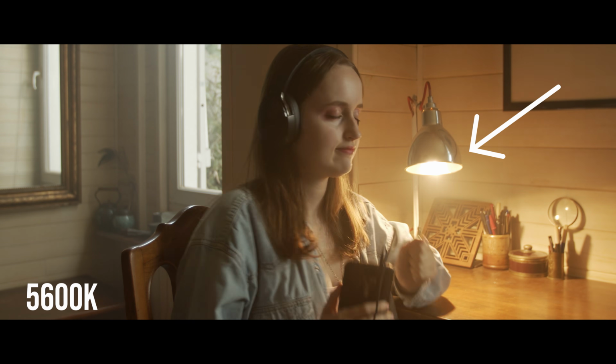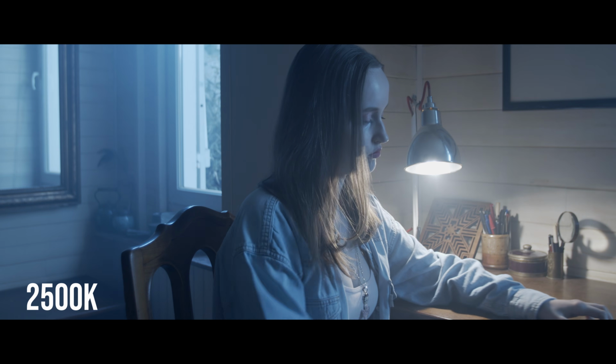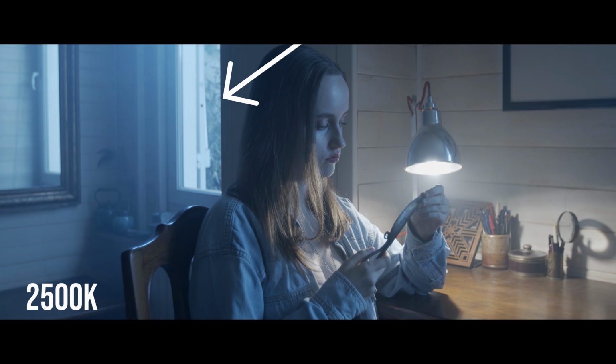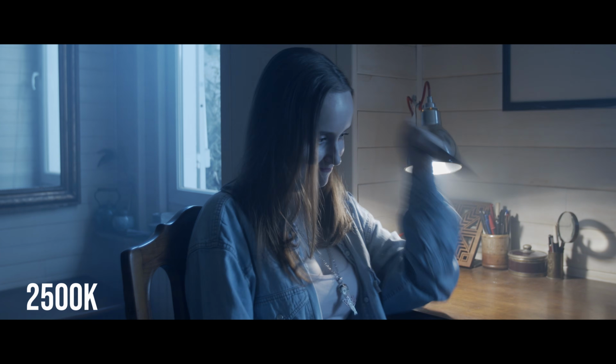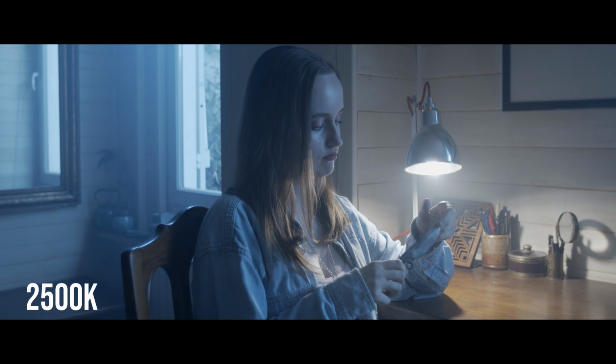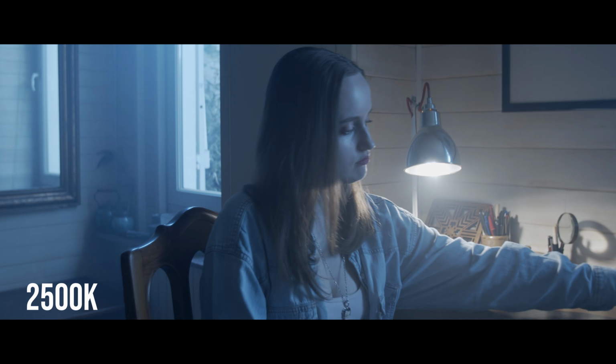Still, be careful. If you shoot something set in reality, changing the white balance for a light will also change the shade of windows or light-colored objects in the shot. Here, we change the white balance to 2500 K. The window now looks very blue, which isn't realistic, and your spectator will feel there's something wrong with the image. It's important to keep that in mind when you decide the white balance.